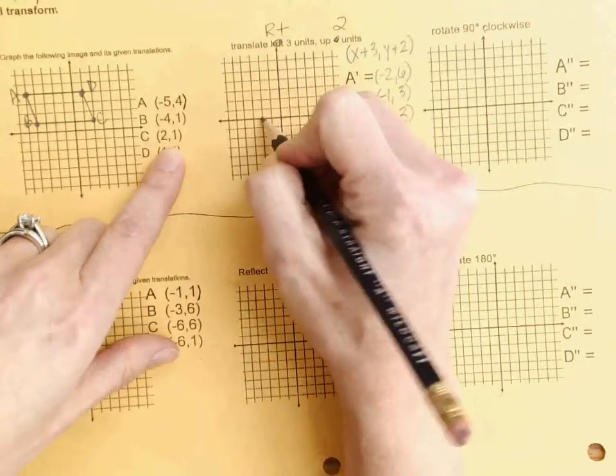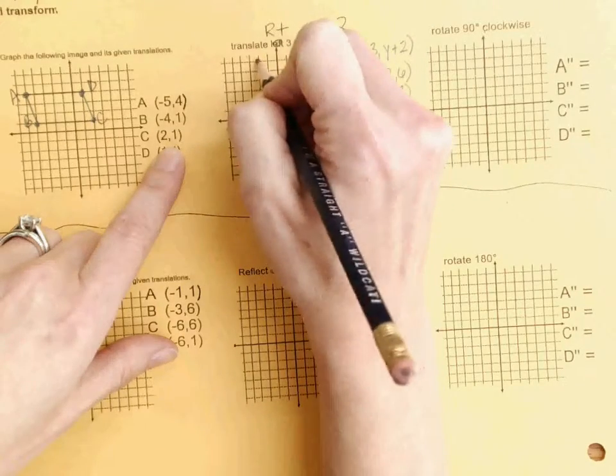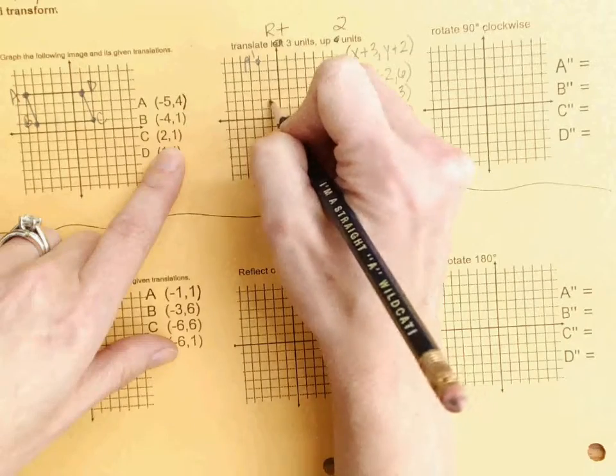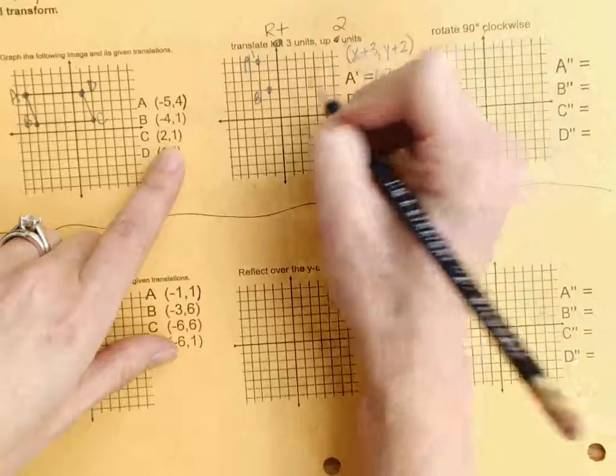So we'll start with negative 2, 6. 1, 2, 3, 4, 5, 6. And I have A prime. B is negative 1, 3. 1, 2, 3. C is 5, 3.